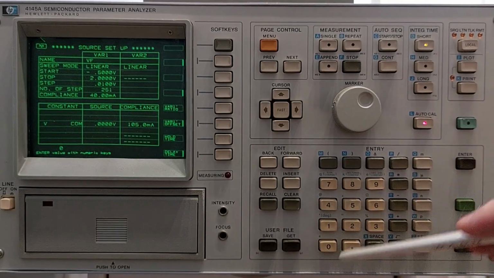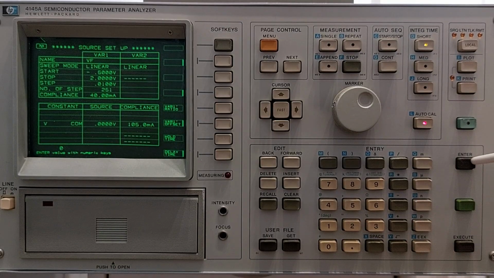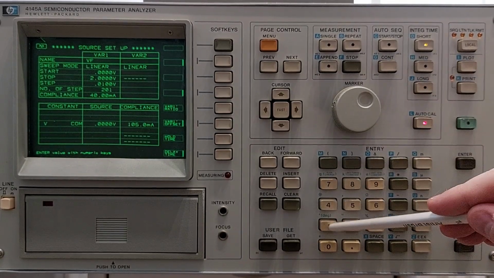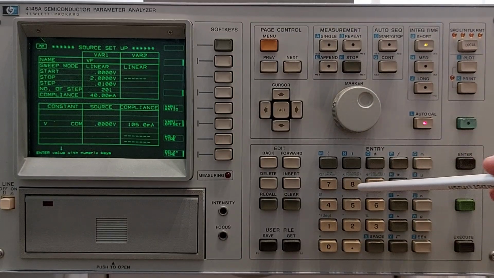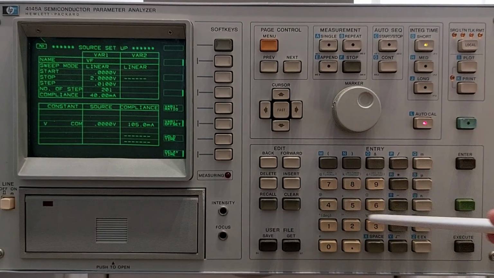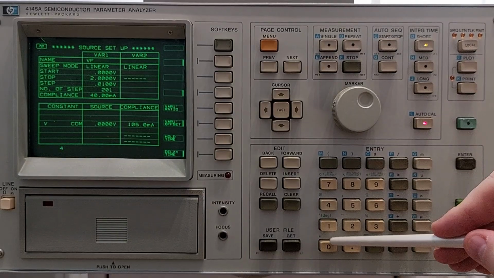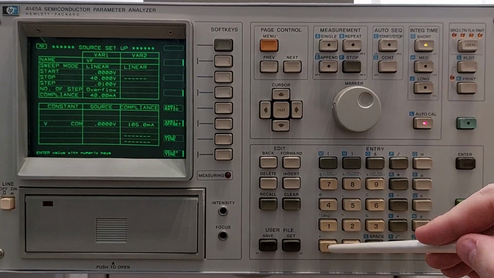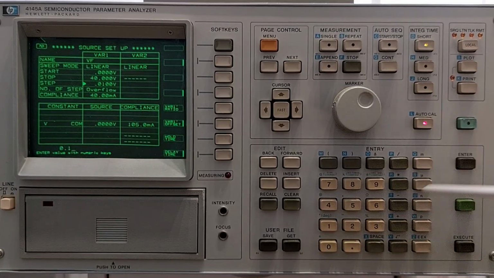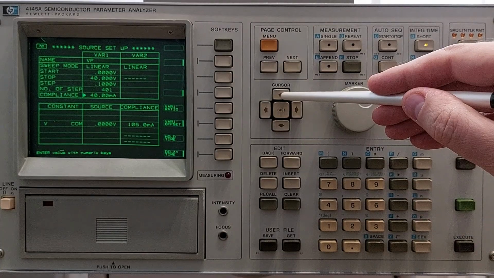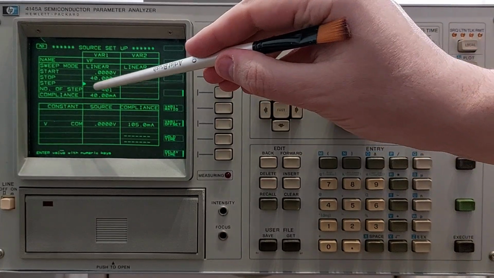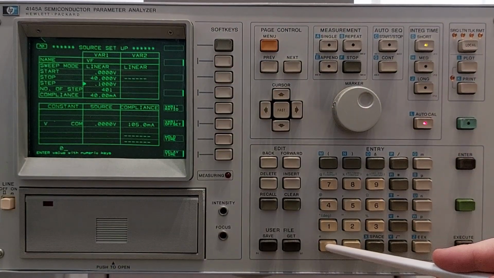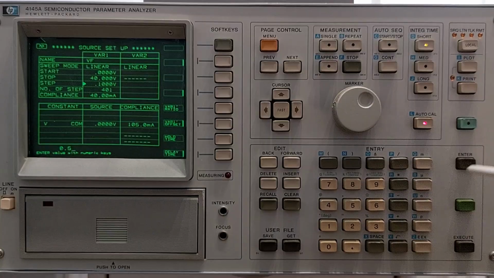Here we will set 0 volts, and the stop value should be, well, our device has a limit of 40 volts, so we will set it here. The step should be about 0.1 volt, but the number of steps should be no more than 200. So let's set it to 0.5 volts.